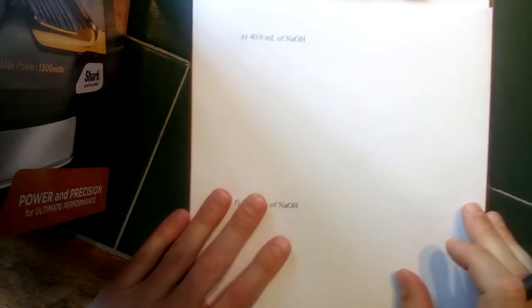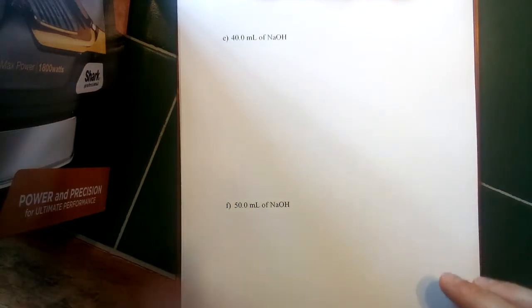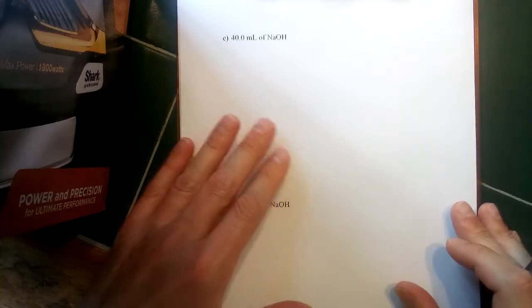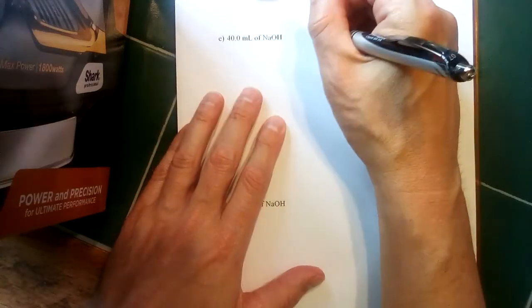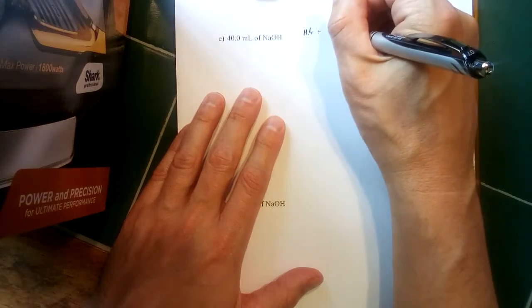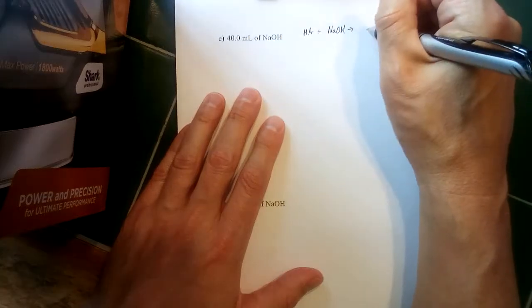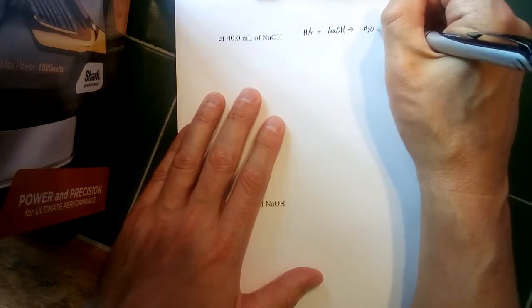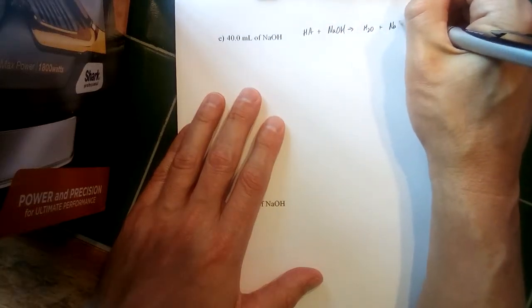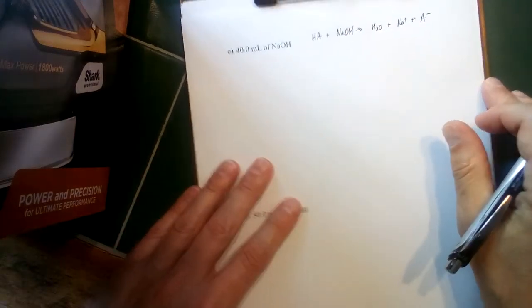Okay, so carrying on with our titration, we are now up to the point where we are going to be using 40 milliliters of sodium hydroxide. So we're still concerned with weak acid reacting with our strong base sodium hydroxide, and that's going to produce water and sodium cations in solution and our conjugate base in solution.